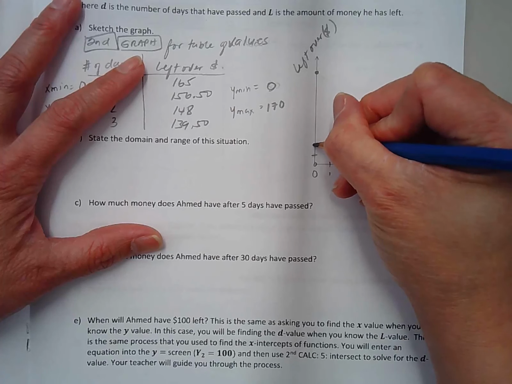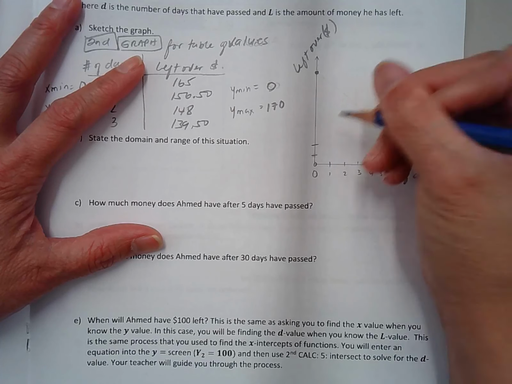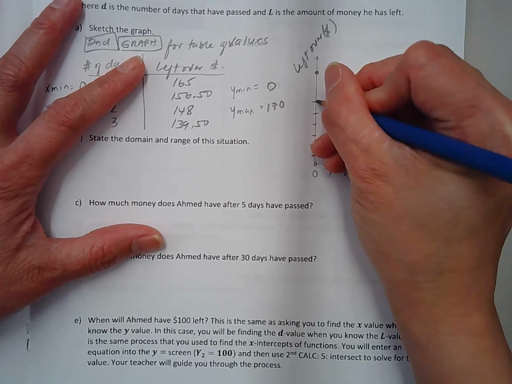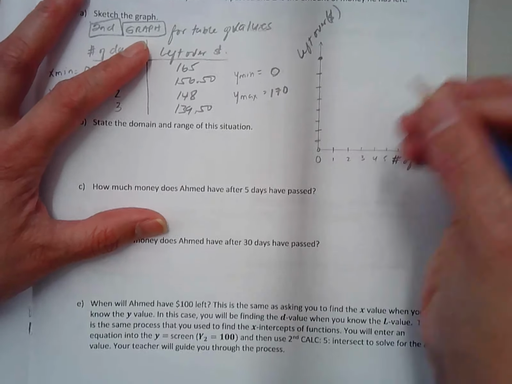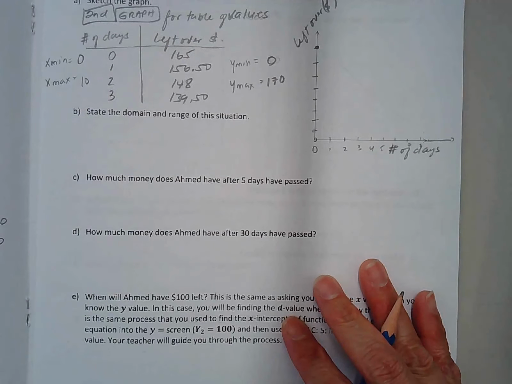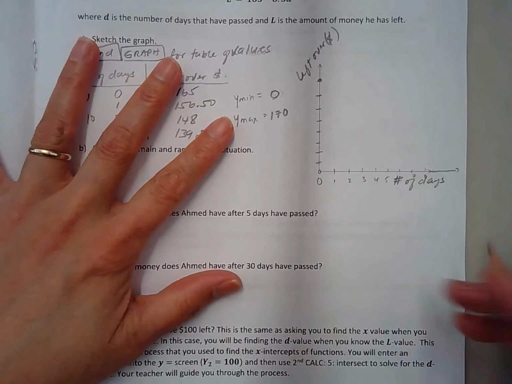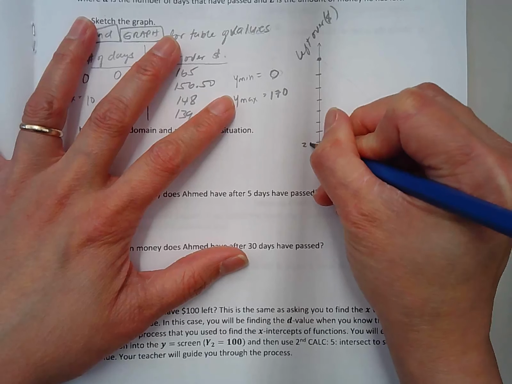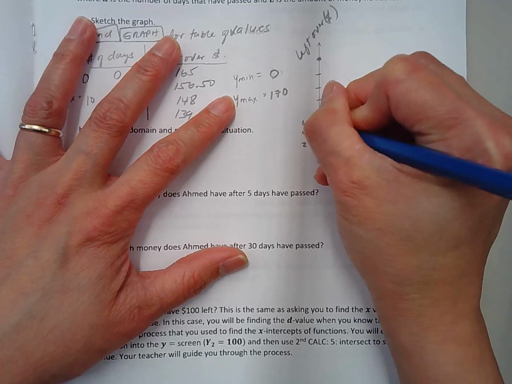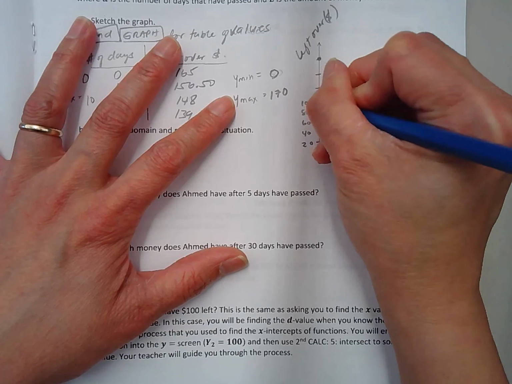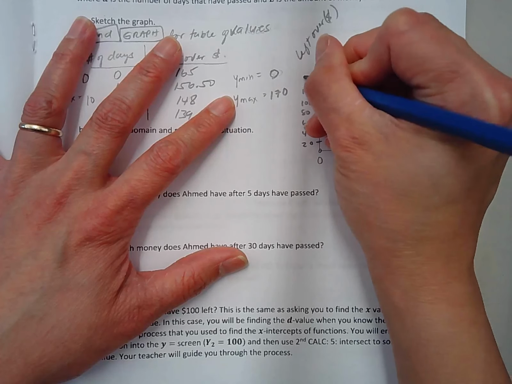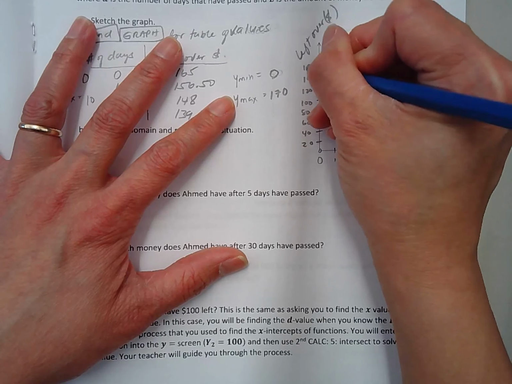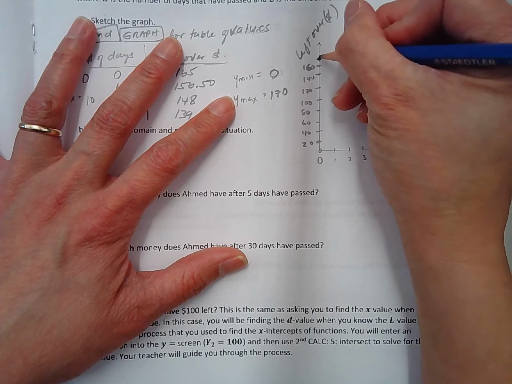We can have 10, 20, 30. We need to go up to 165 there. The scale would be, you can go by 20: 40, 60, 80, 100, 120, 140, 160. This is 165.